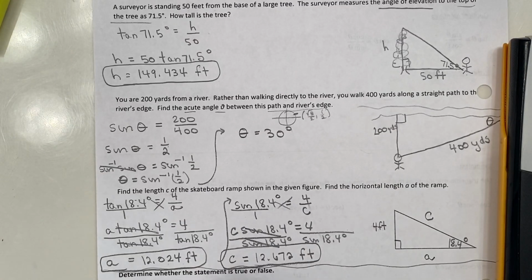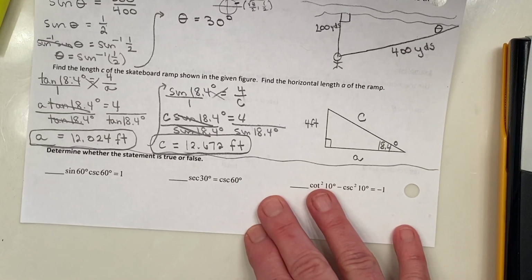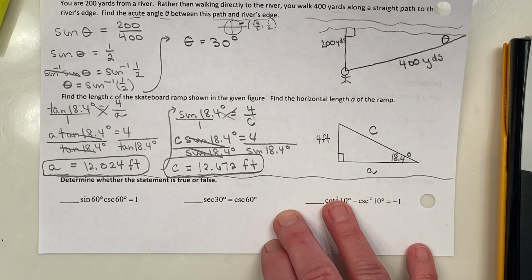Almost done. Okay, let's go back and finish up the other part of these notes on the worksheet. Okay, we changed gears quite a bit here, so that's why I wanted to save these for last.